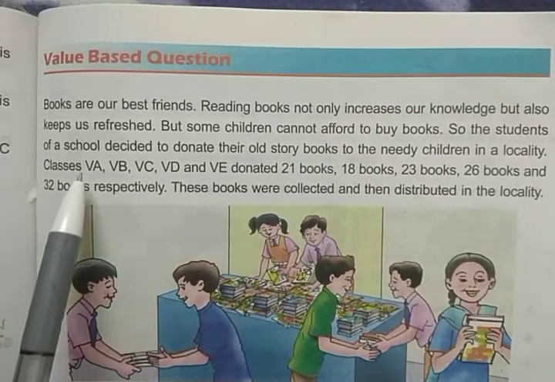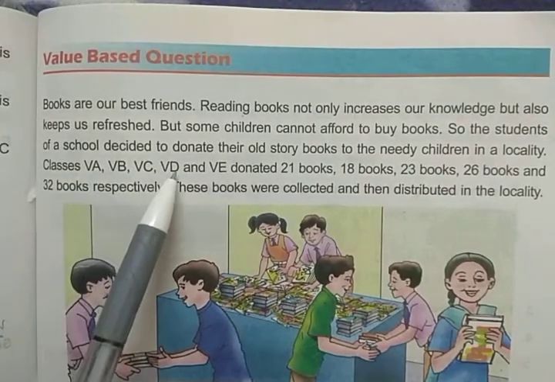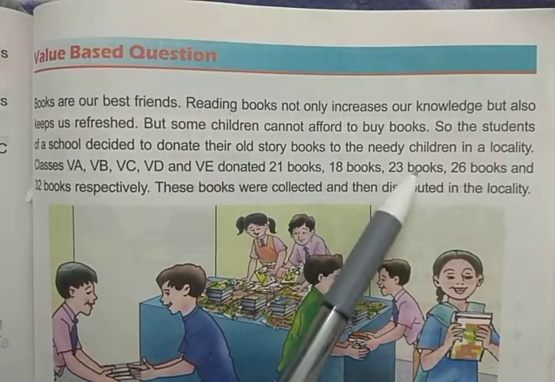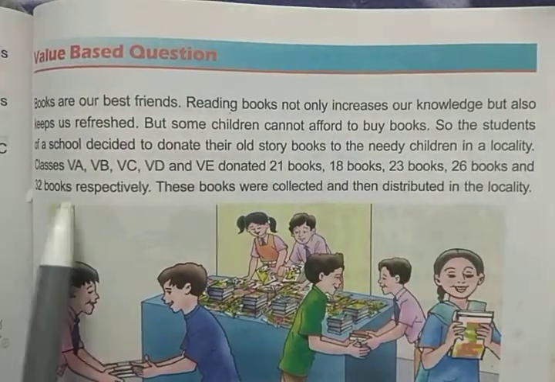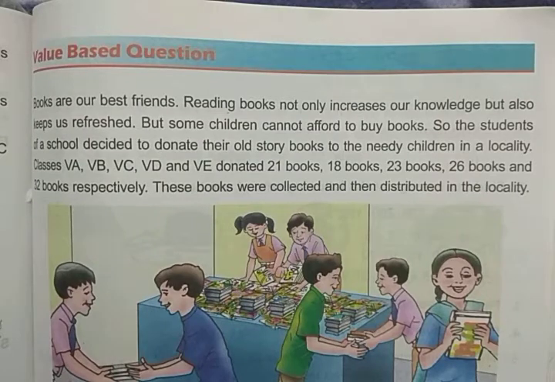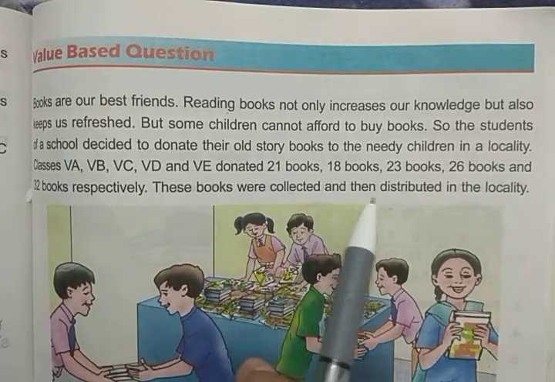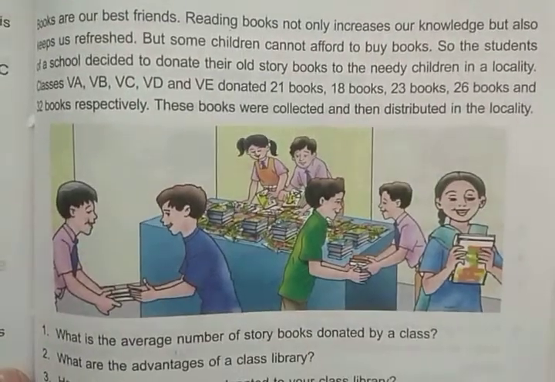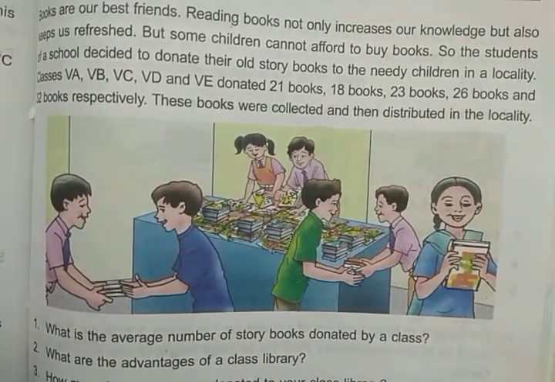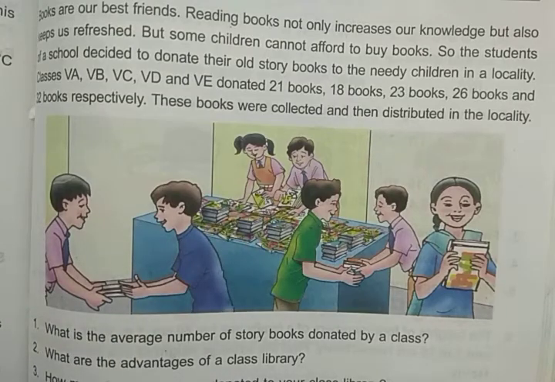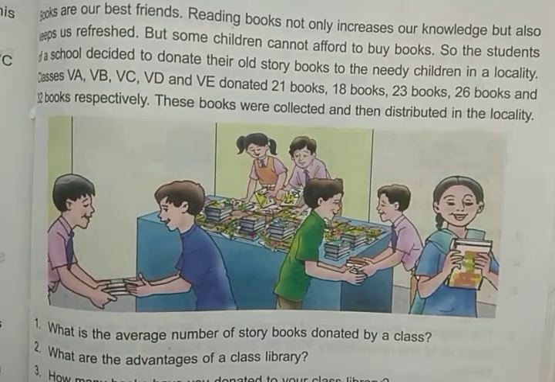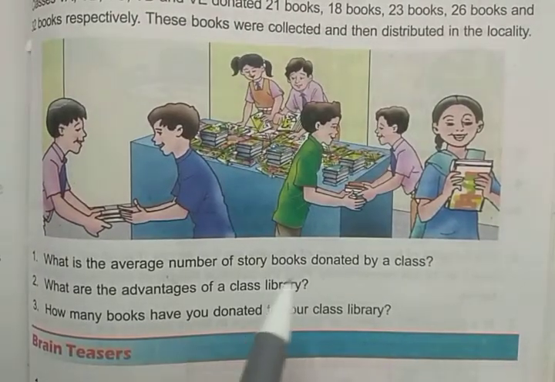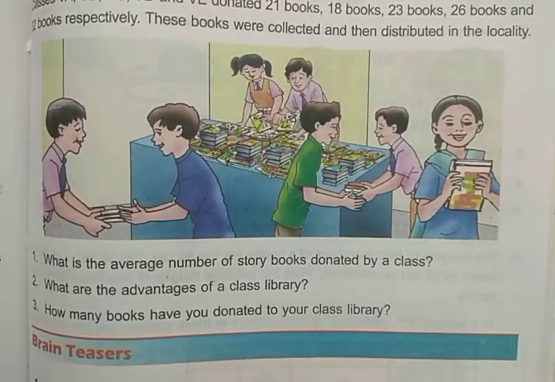So classes 5th A, 5th B, 5th C, 5th D, 5th E donated 21 books, 18 books, 23 books, 26 books and 32 books respectively. And these books are collected and then distributed in the locality. You can see in the picture that students have collected the books and distributed them in a locality. Now the question is, what is the average number of story books donated by a class?